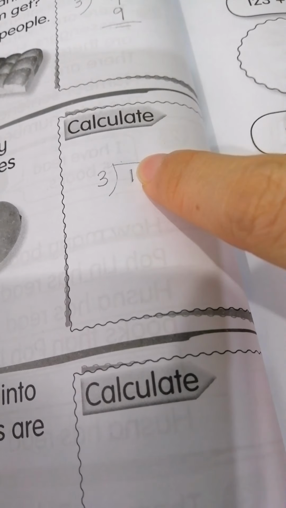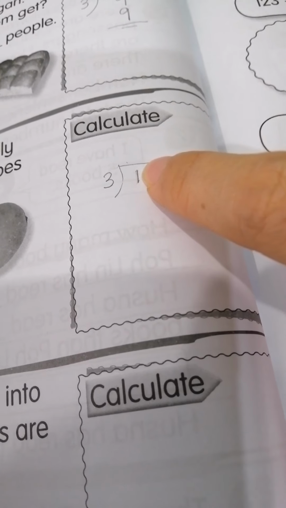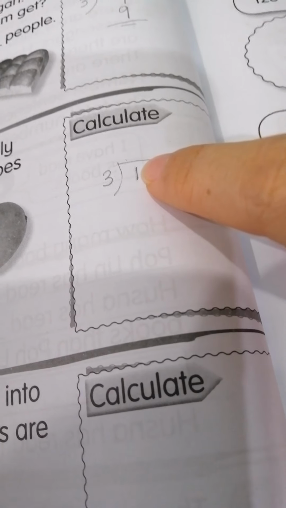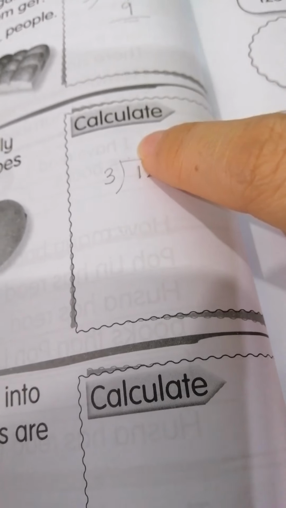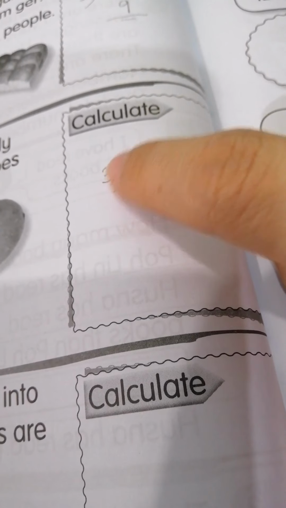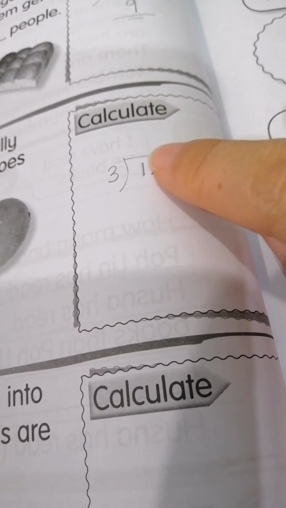Because on top of 1, we cannot put anything. If it's 1, this 1 is smaller than 3. So we cannot put any number on top of 1, because 1 cannot divide by 3. It must be something bigger than 3 or the same as 3.